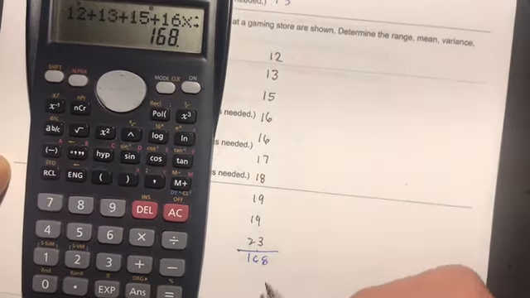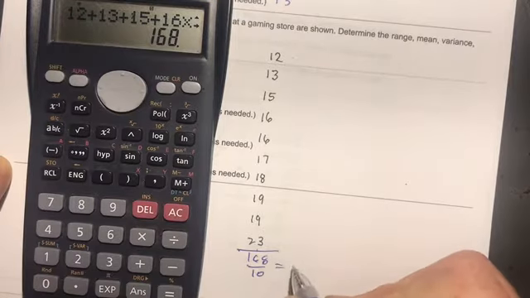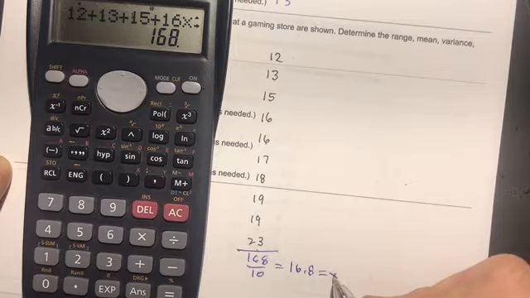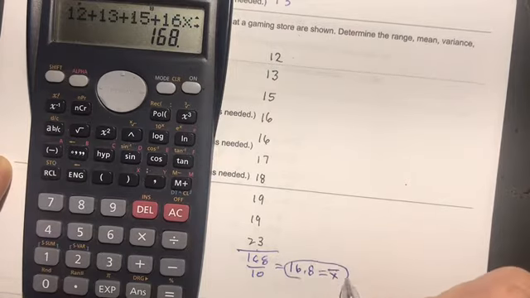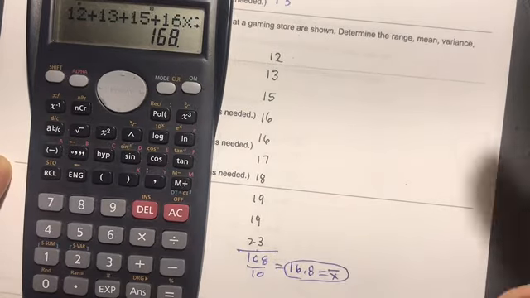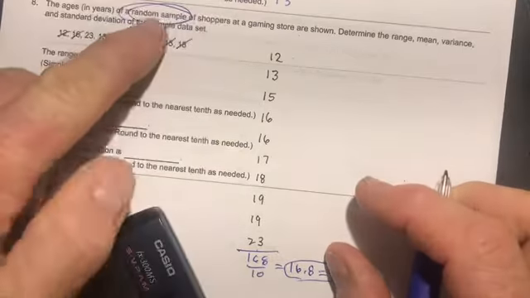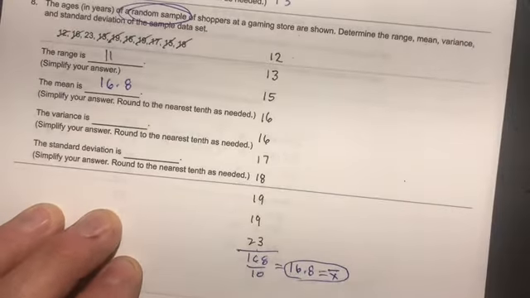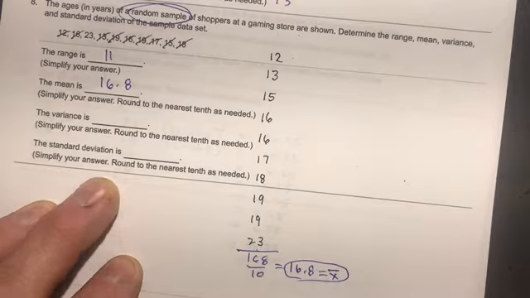There's 10 of those, so I'm going to divide this by 10, which is 16.8. This is X bar. It's X bar because it's a sample. This is a sample, so I'm doing X bar. So this is 16.8. That's my mean. Now what's the variance?